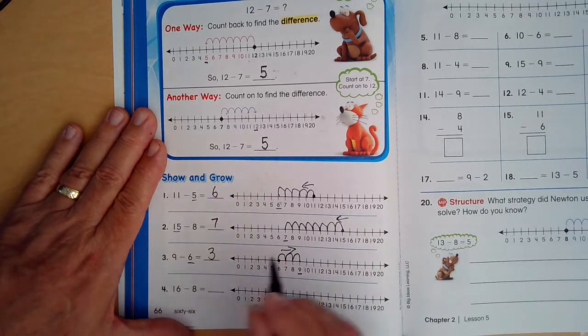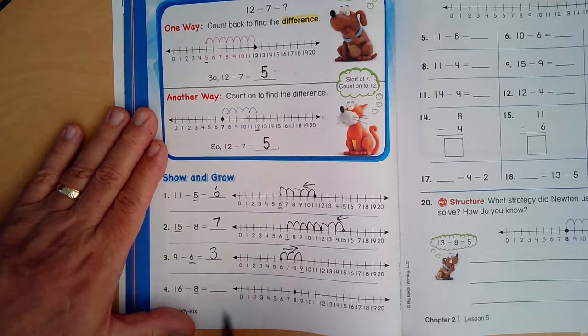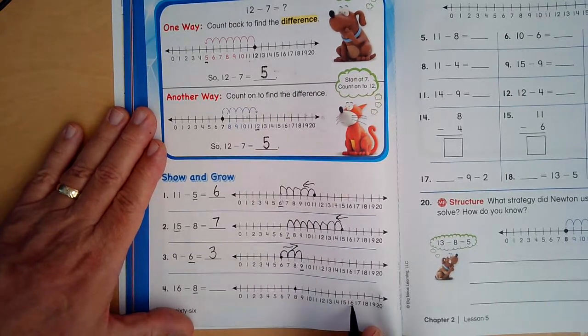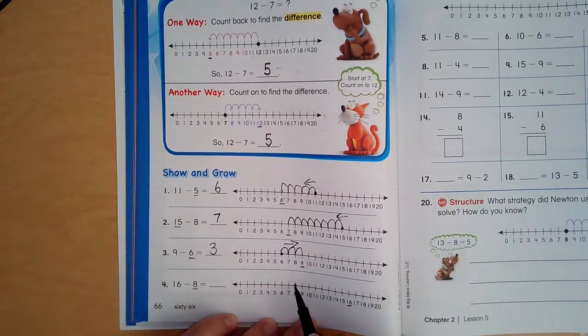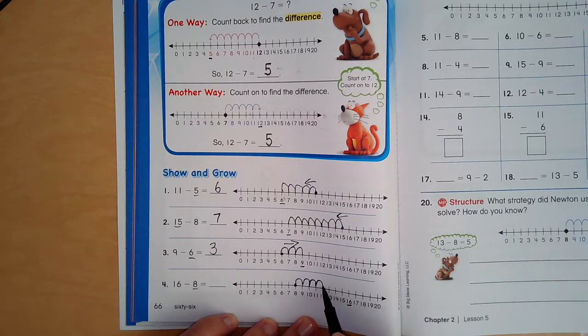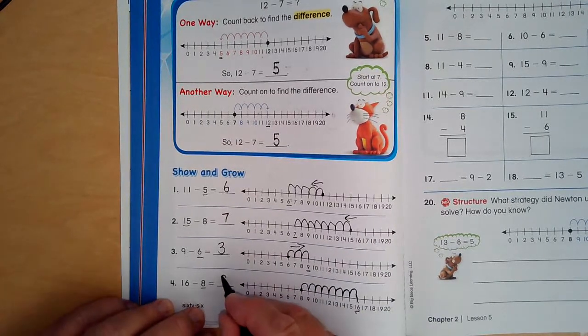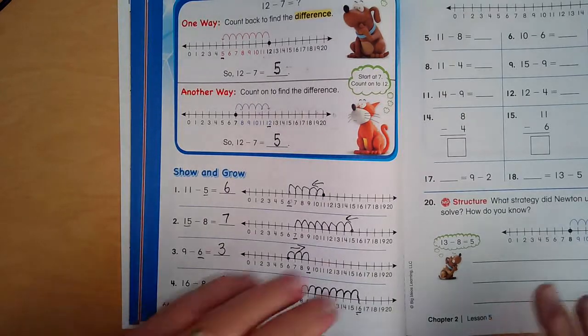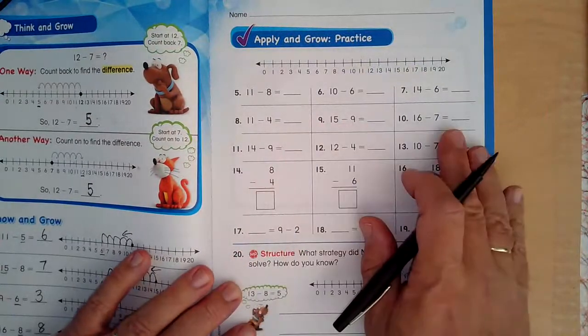16 minus 8. I did counting back, let's go counting on. So I start at the 8, and I say I'm going to count until I get to 16. So that's where I stop. I need to find out how many it takes me to get there. 1, 2, 3, 4, 5, 6, 7, 8. I have jumped 8 times to get to 16. 16 minus 8 equals 8. That is how I do counting on and counting back. Let's do some of these. All right.